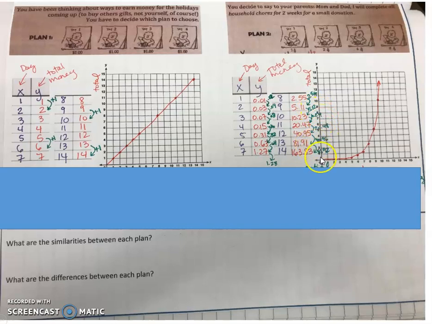But then from day 13 to day 14, you're actually getting a total of $81.92 being added. So you'll notice that the rate of change is actually significantly different from day to day. Once you get past that threshold of like maybe day 10, day 11, and so forth, the numbers are increasing significantly faster. So in this first plan, you'll notice that you have a straight line.